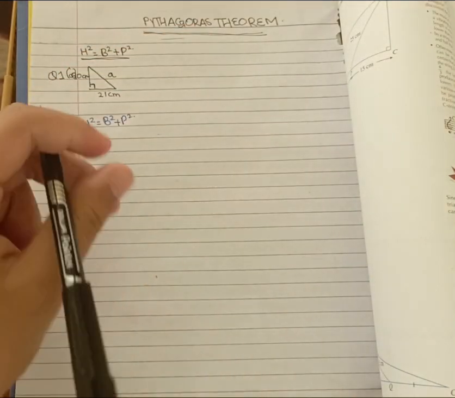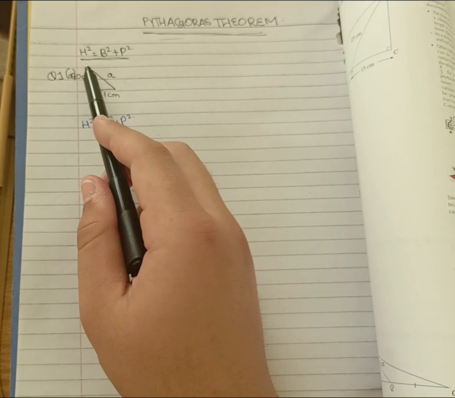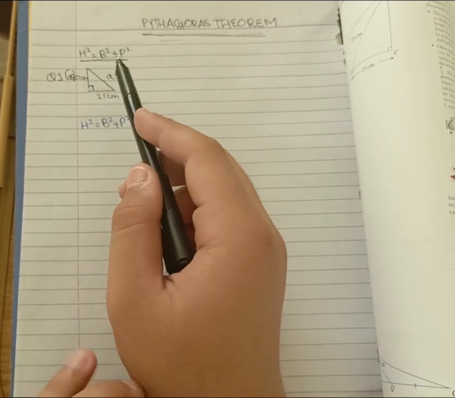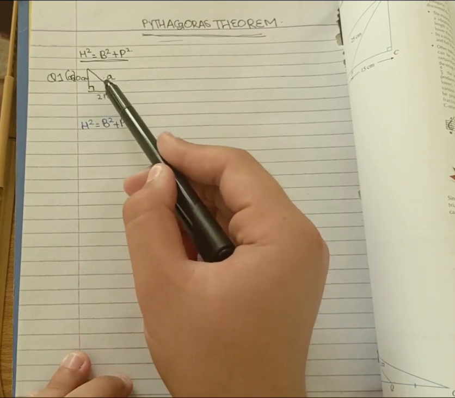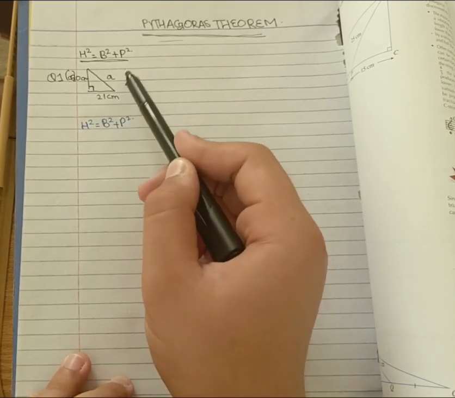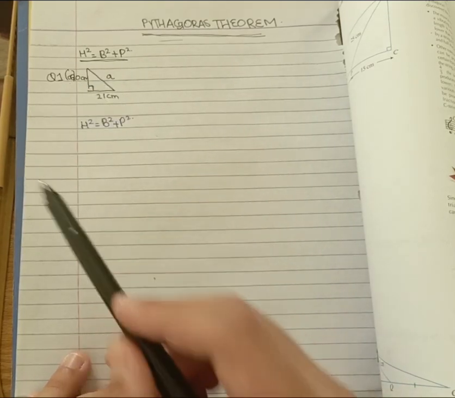Pythagoras theorem consists of this one equation through which we can solve nearly all the questions. The equation consists of h square equals b square plus p square, where h is the hypotenuse, meaning the side opposite to the 90 degrees. B is the base, meaning this side, and P is the perpendicular, meaning the side adjacent to the 90 degrees.